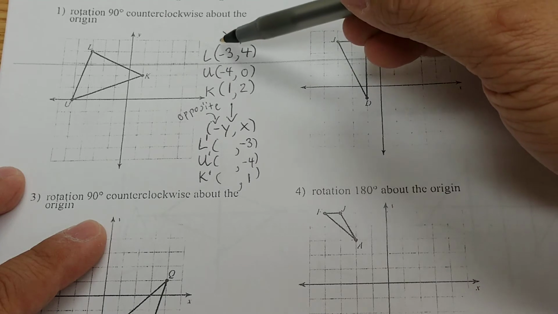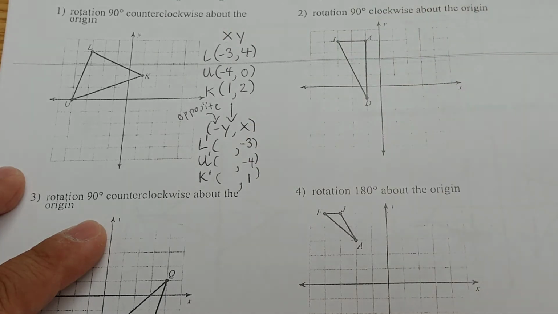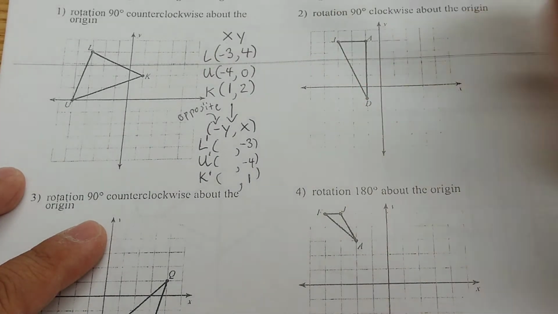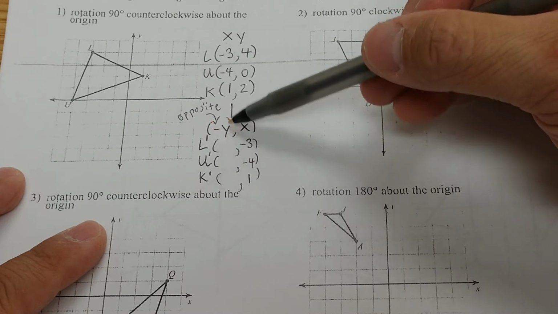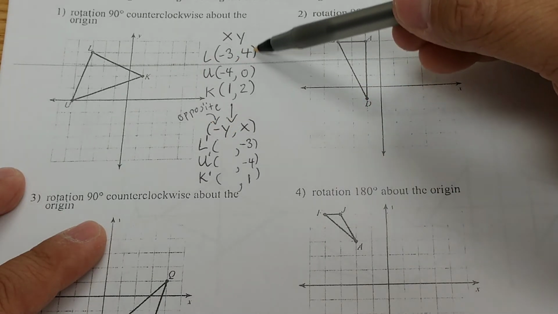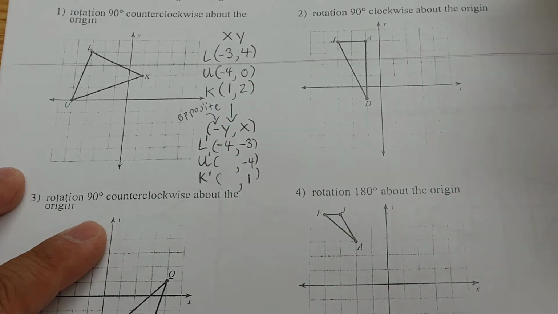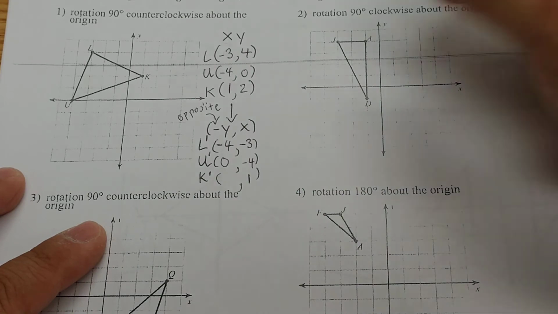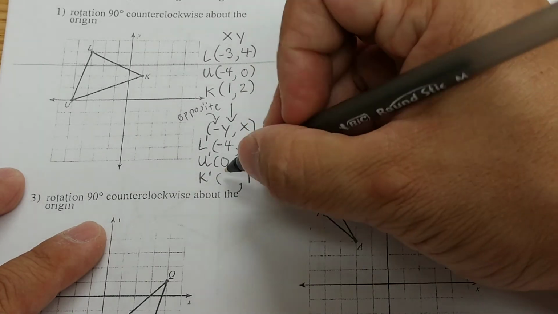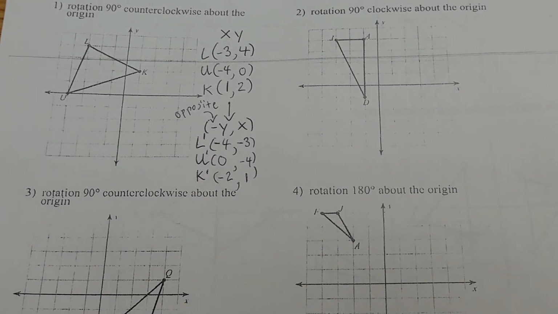The only thing is we'll just swap X to the back part, the back number of the ordered pair. Now we're going to move the Y forward. However, this is the opposite Y. So this is +4. Opposite of +4 is -4. Opposite of 0 is just 0. Opposite of 2 is going to be -2. Now I have my rotated ordered pairs.